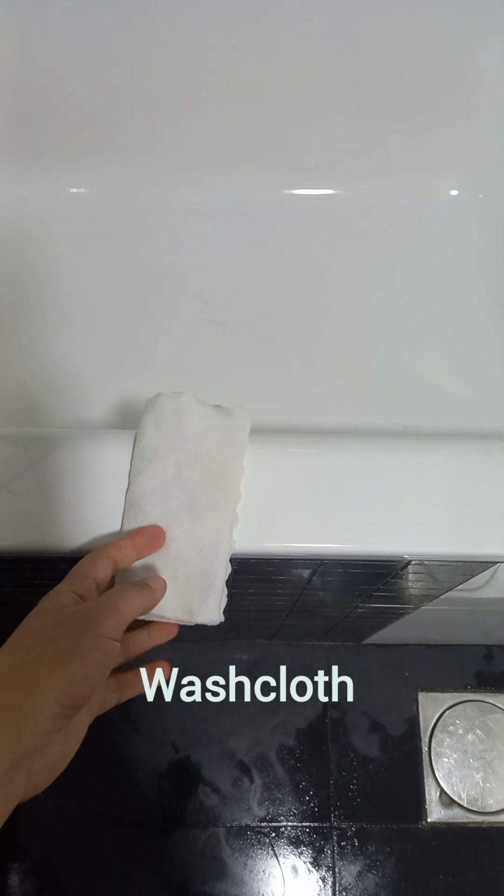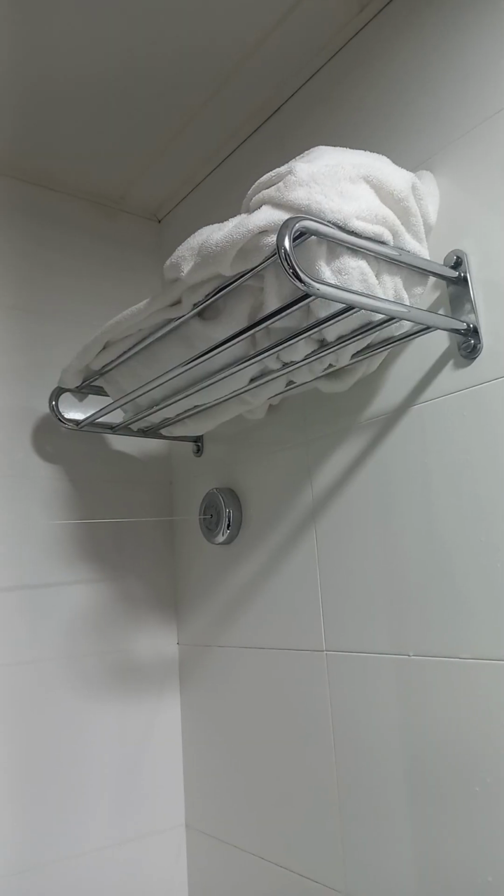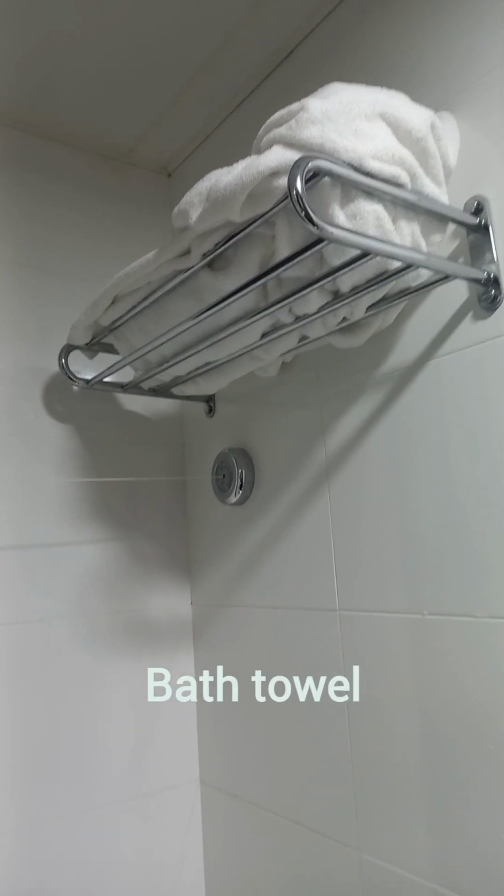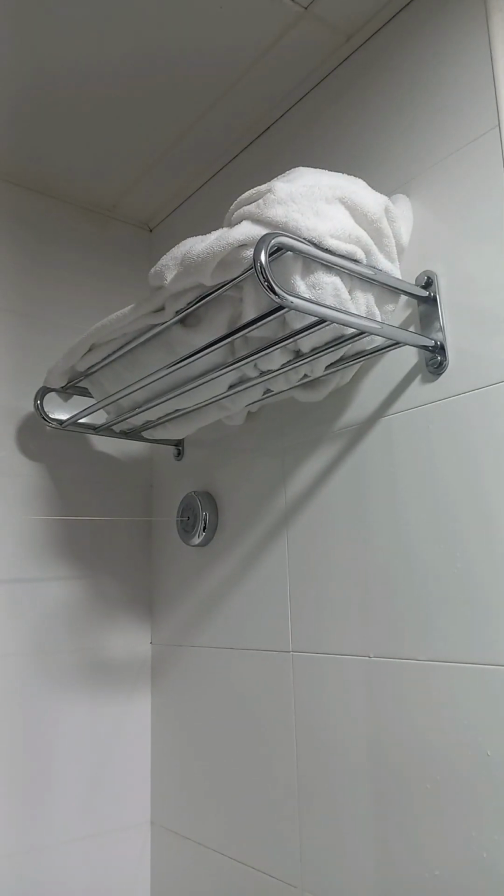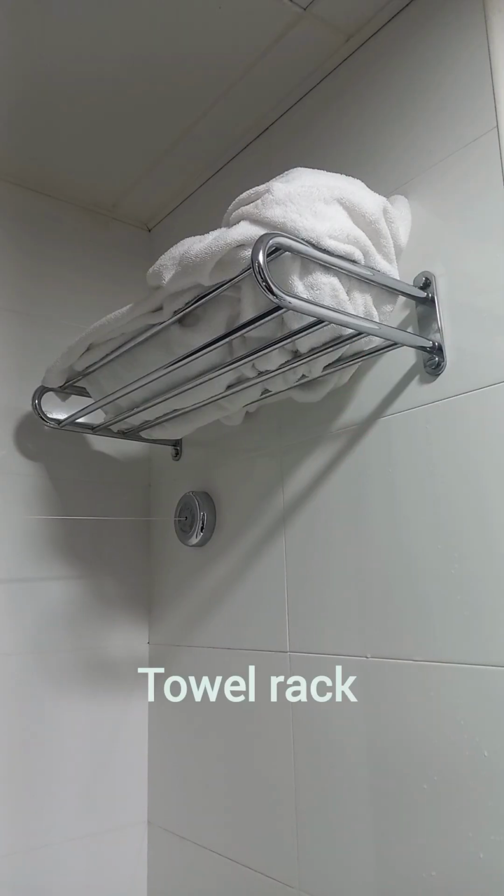This is not a sponge. This is a washcloth. This is a bath towel. This is a towel rack.